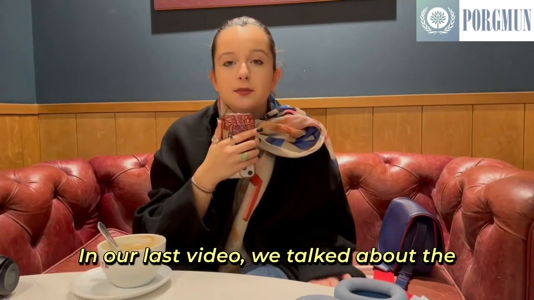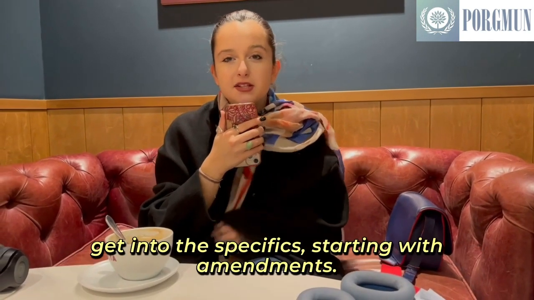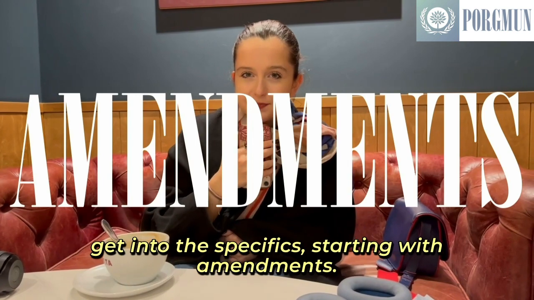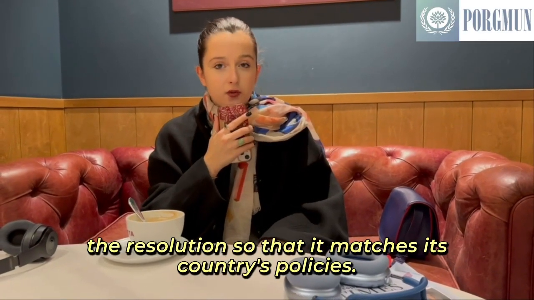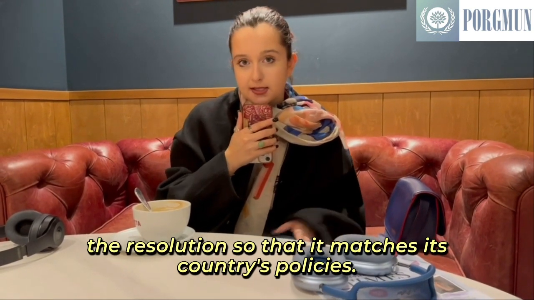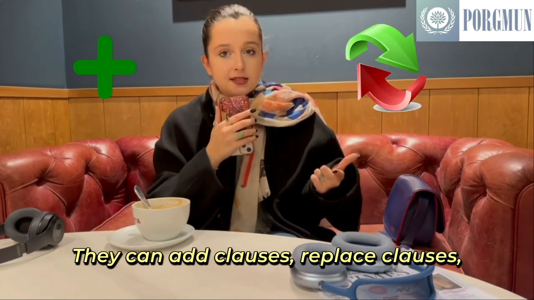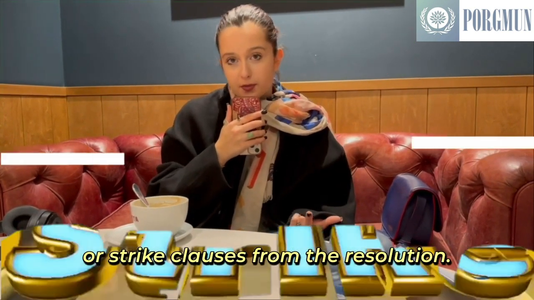In our last video, we talked about the general flow of debates, and now we will get into the specifics, starting with amendments. Amendments are a way for the delegates to edit the resolution so that it matches its country's policies. They can add clauses, replace clauses, or strike clauses from the resolution.